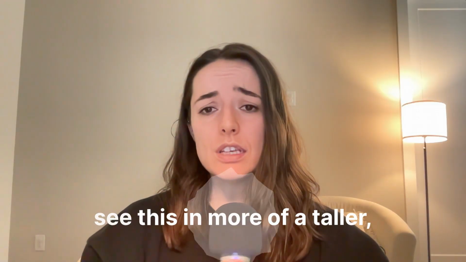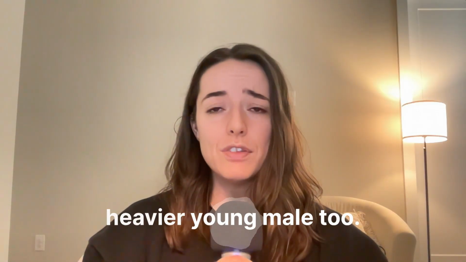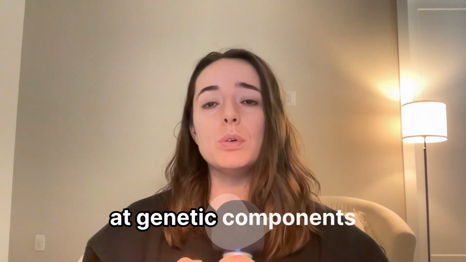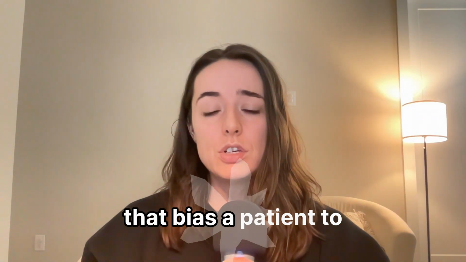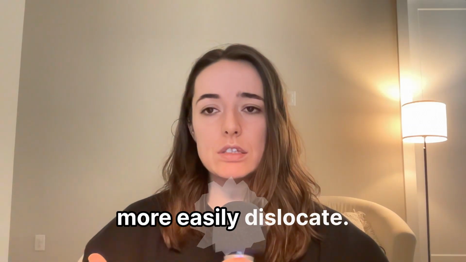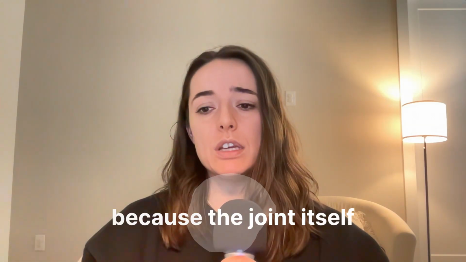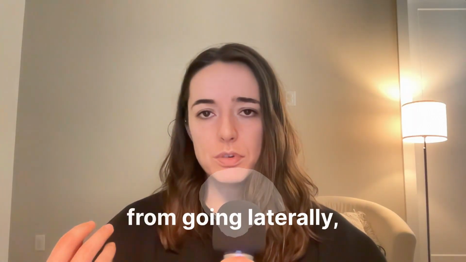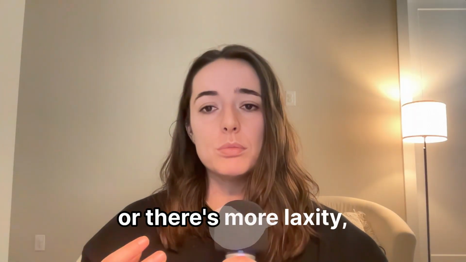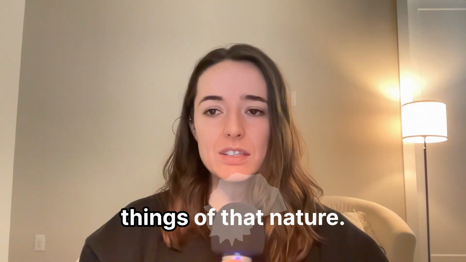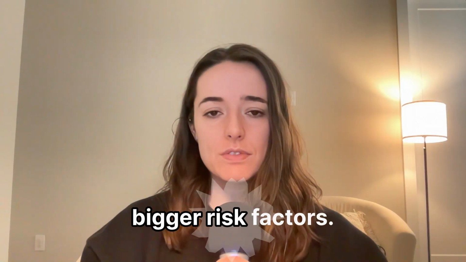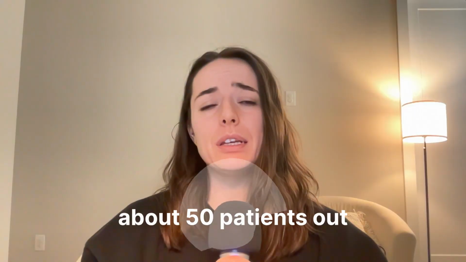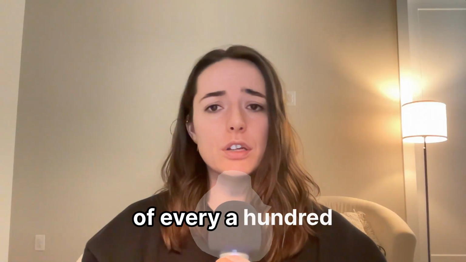And then also you can see this in more of a taller, heavier young male too. So essentially we're looking at genetic components that bias a patient to more easily dislocate laterally, whether it's because the joint itself doesn't have as much protection to keep it from going laterally, or there's more laxity, things of that nature. So those are our bigger risk factors. Now, acute lateral dislocations can happen in about 50 patients out of every 100,000.